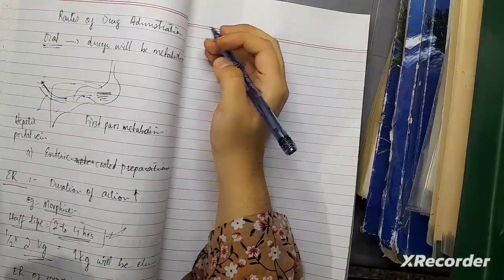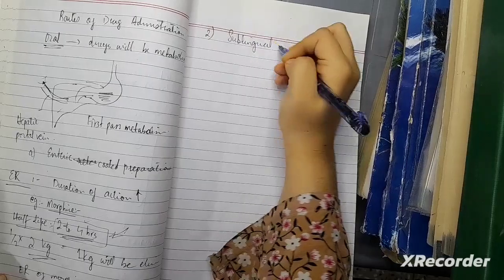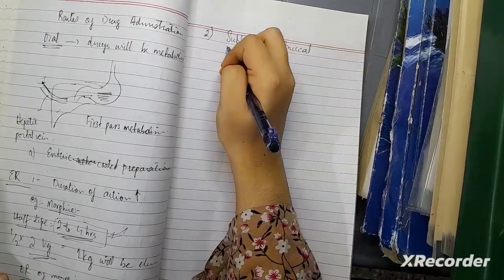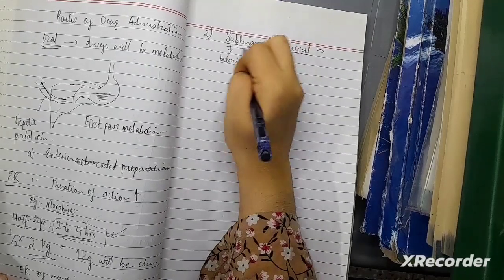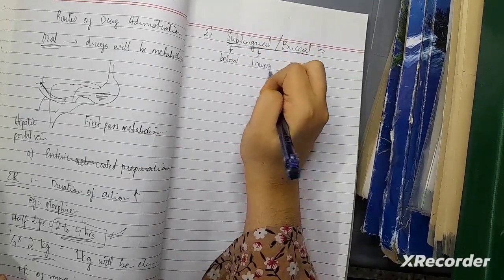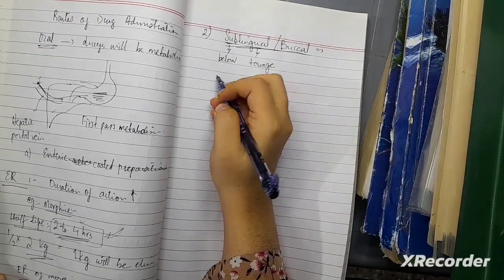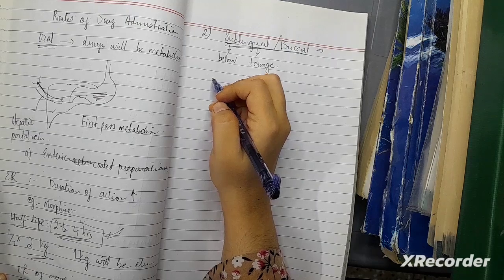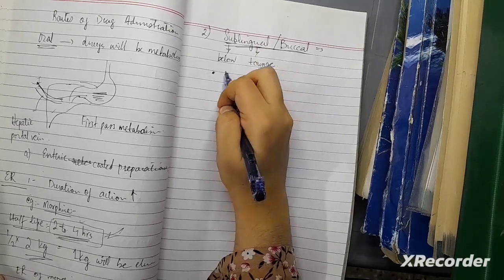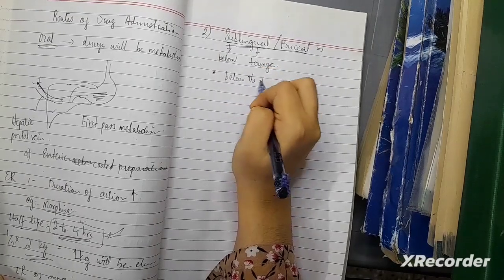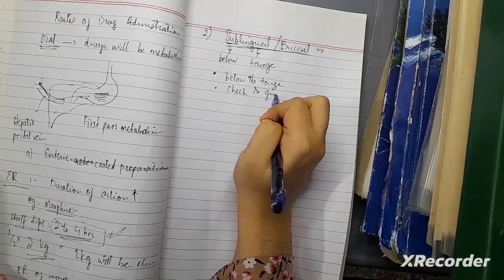Now we move on to the next one, which is sublingual or buccal administration, okay? Now what do you mean by sublingual? Sub means below, and lingual refers to the tongue. So this means below the tongue. We place the drug below the tongue, and buccal involves the placement of the drug between the cheek and the gum. Either the drug is placed below the tongue, or it is placed between the cheek and the gum.